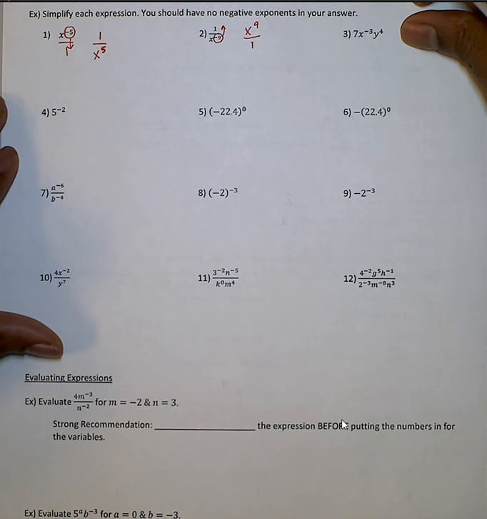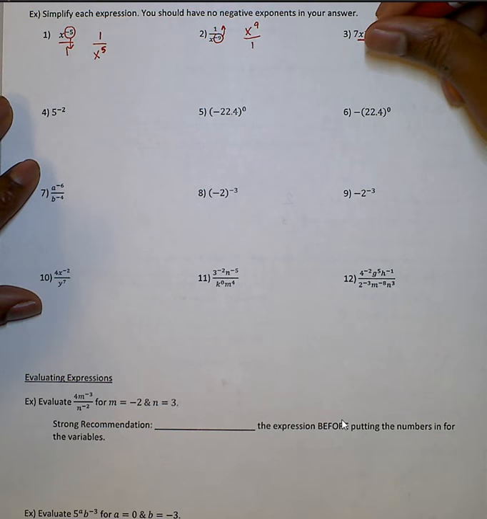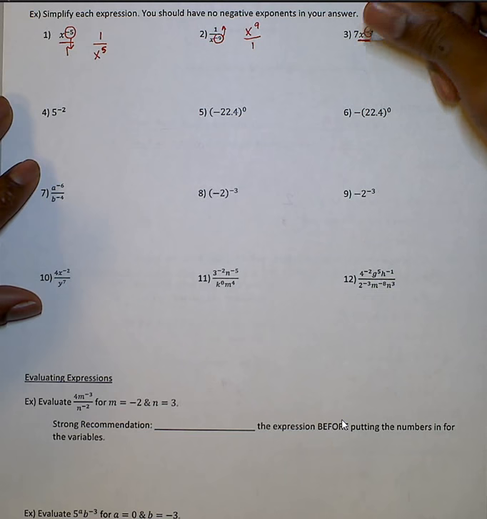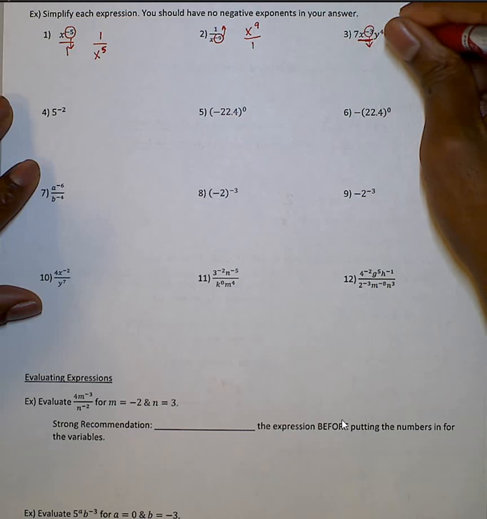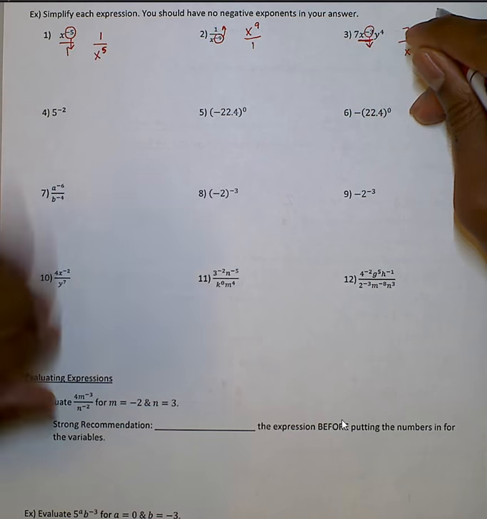Okay, number 3. Now, here's where we have to start making sure that we are paying attention to what the exponent goes with. Remember that we're only moving the powers together. So we have 7x to the negative third power y to the fourth. These are combined. These are linked. X to the negative third are linked. But 7 and y to the fourth are their own number. So if x to the negative third isn't happy, that's the only thing we move. So now we have 7 y to the fourth. They were happy in the numerator. We keep them there. Over x to the third.